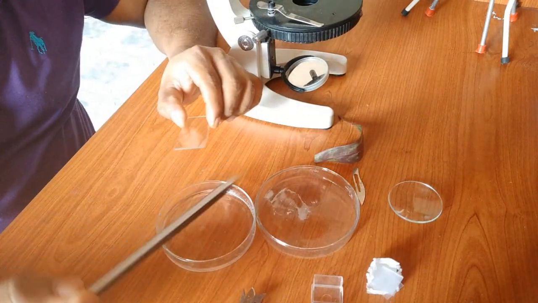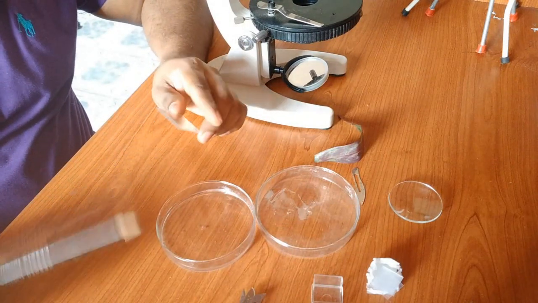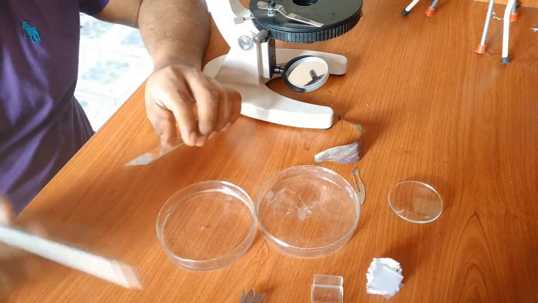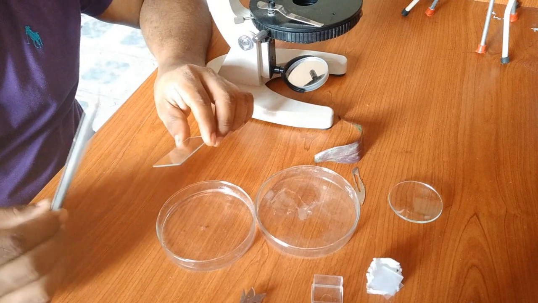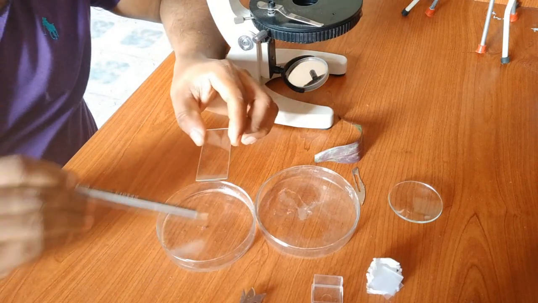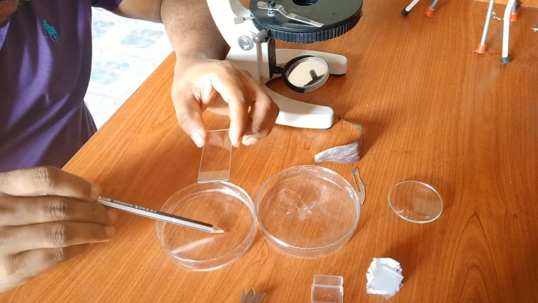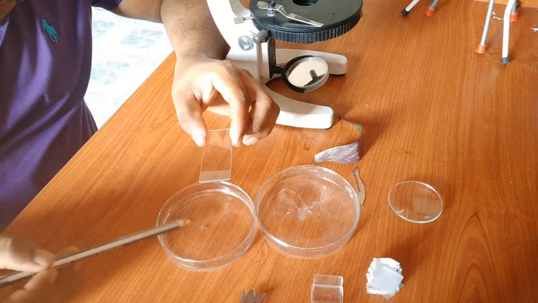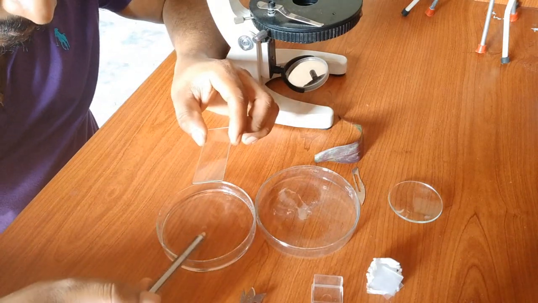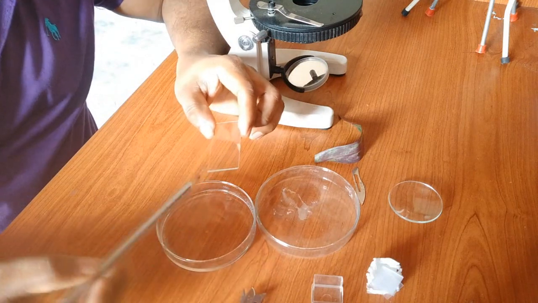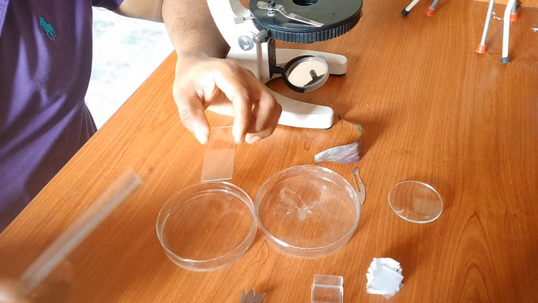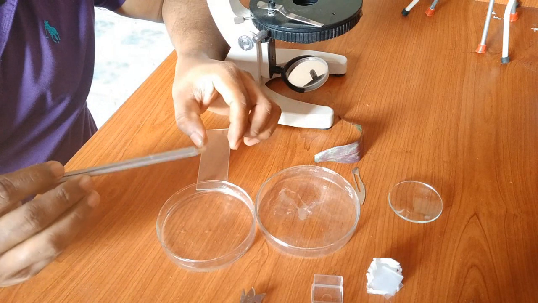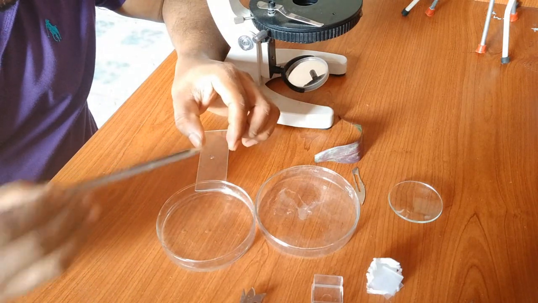So to take the specimen, normally we use a paintbrush. So I don't have a paintbrush in this situation, so I'm using a pencil. So you can see here, what you're going to do here is we are taking the specimen onto the glass slide. Specimen will stick because of the surface tension of water, so you take the specimen and you are transferring onto the glass slide like this.